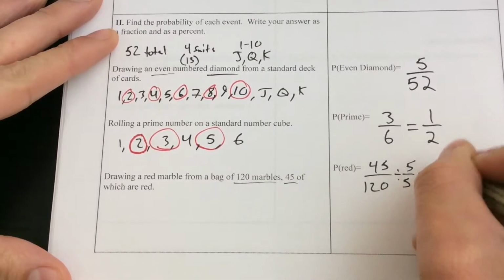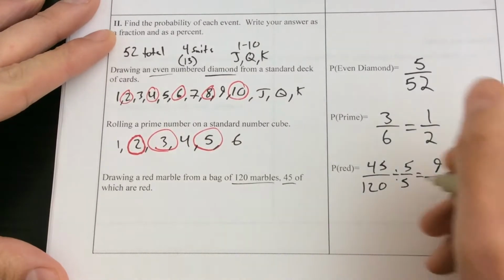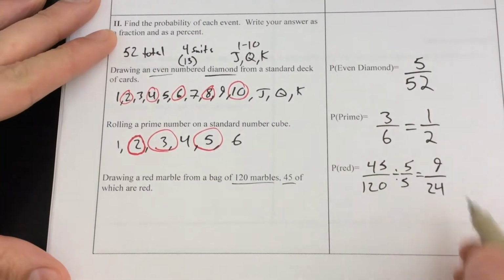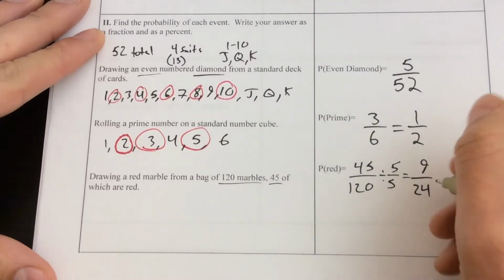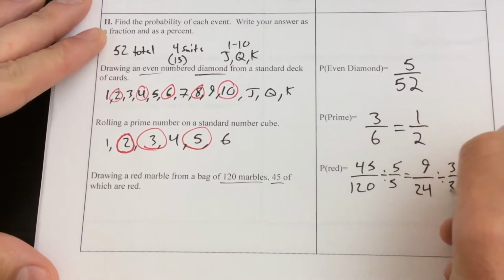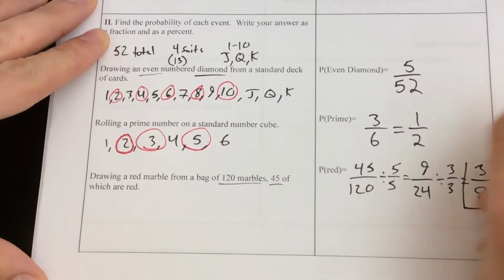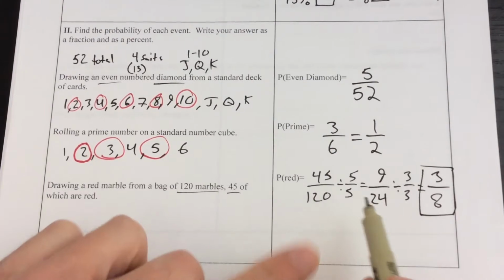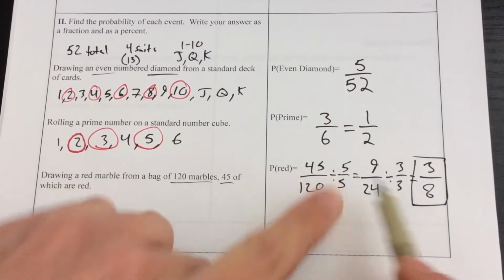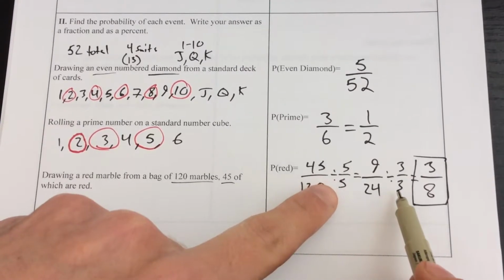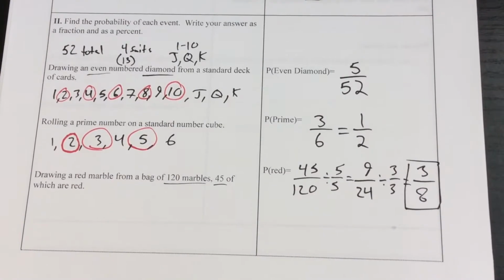5 goes into 45 9 times. It goes into 120 24 times. And now it looks like a 3 goes into both of those. Is that right? Yeah, I guess it is. Okay, divide by 3 over 3. And I get 3 over 8. So actually, quick little tip here. Because I divided out a 5 and a 3, that means what I could have done in the beginning is divide out 15, because 5 times 3 is 15. Maybe think about that one for a second. All right, time to move on to number 3.